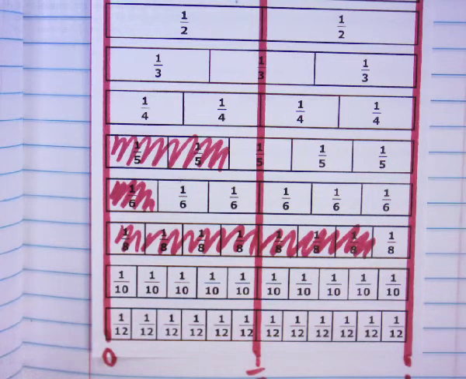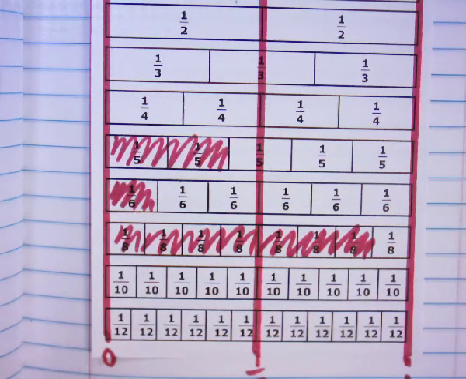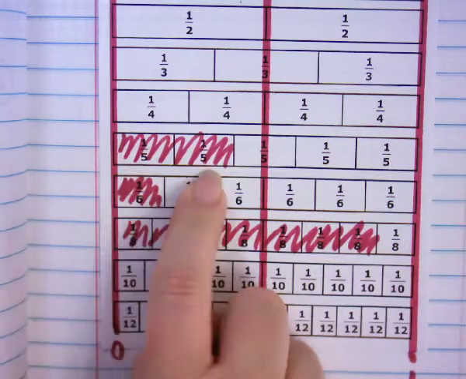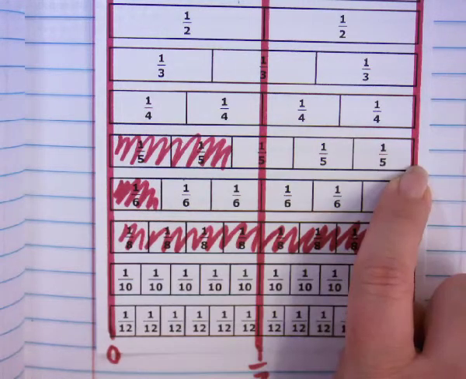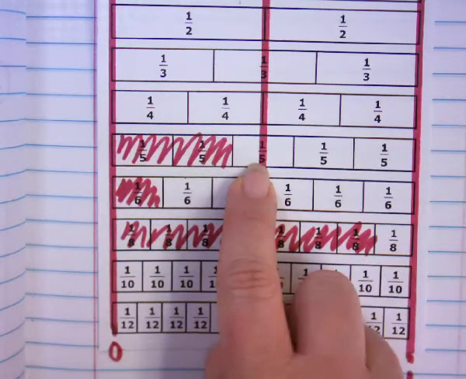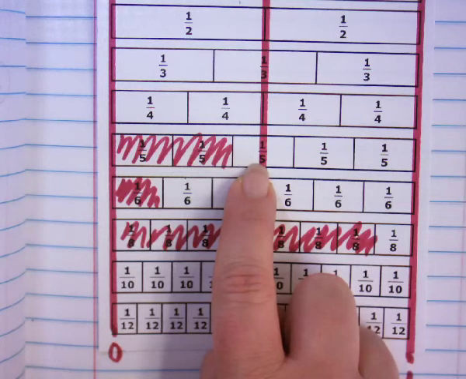So for me, this chart is very handy. You may not need it. You may just understand the concept of fractions, which obviously I do too, but I'm just very visual, so this is stuck in my head. So if we're looking at 2/5, is it closer to 0, 1/2, or 1? 1/2. Yeah, it's closer to 1/2. Now, is it exactly 1/2? No, but we're estimating here.